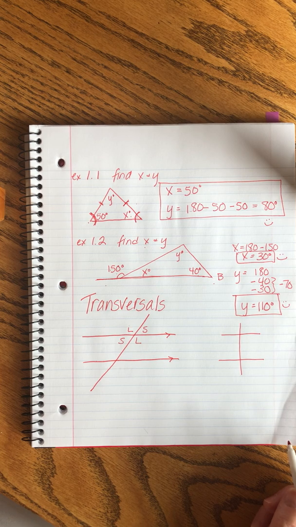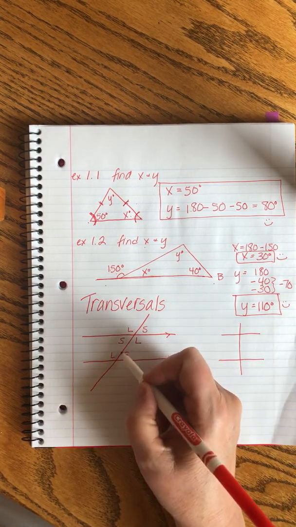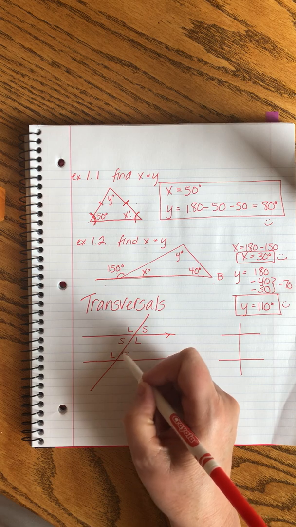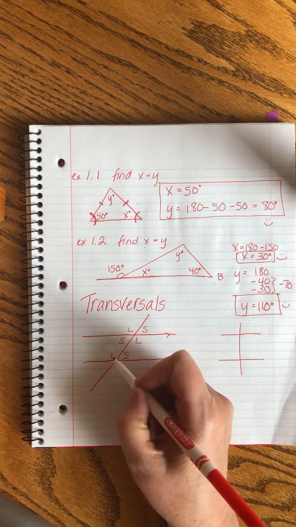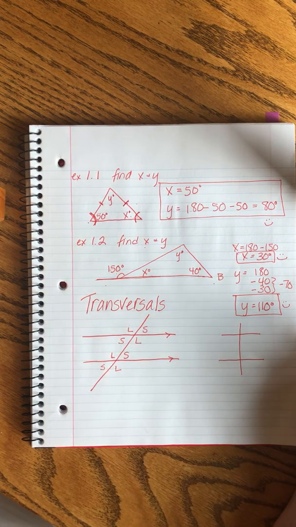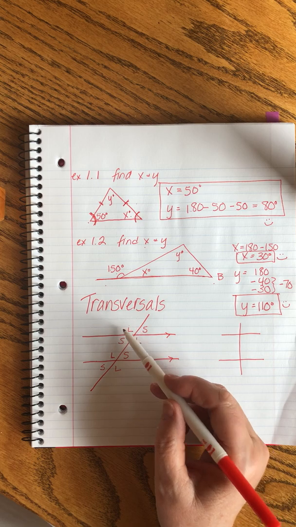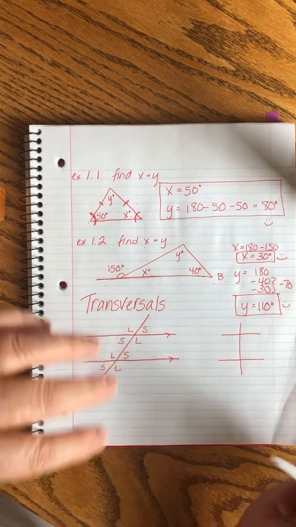Now over here, we can play a little game. Well, no, we know that these are going to be the same, large and small. Then we can also look at these as supplements. That's another way of looking at it. This is a straight line. So if this is the larger one, this must be the smaller one, and vice versa. So we get this cool little pattern where we only have two sizes of angles and they repeat.